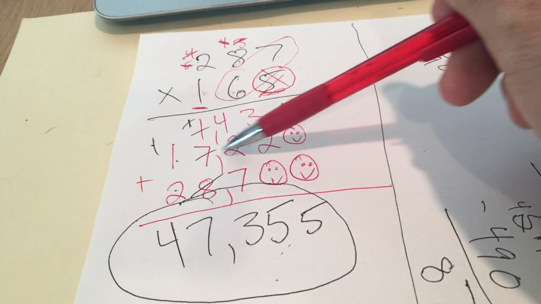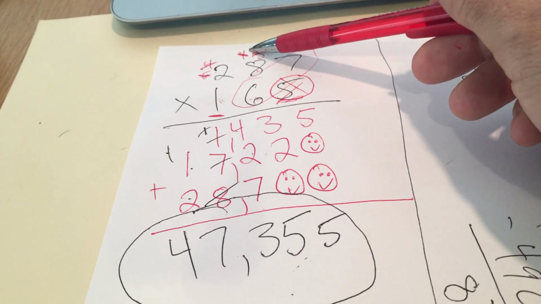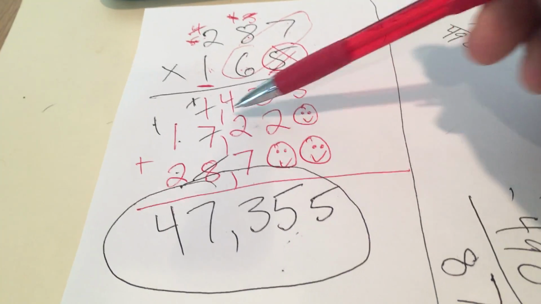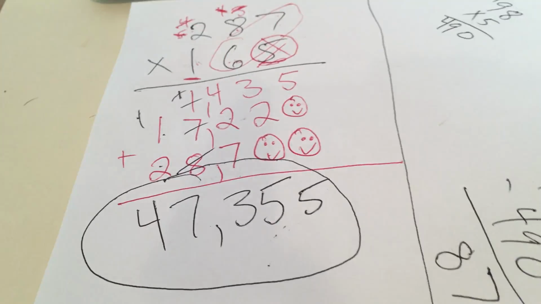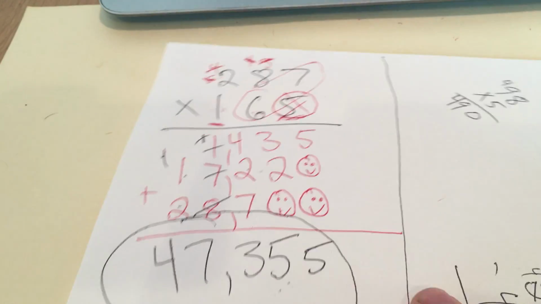What were your partial products? Try to find out, did you make a mistake with the multiplication? Did you make a mistake with the carrying and then adding that at the end? Or did you make a simple addition mistake at the end? Your job now is to find out where did you make your mistake. That way next time you don't make the same mistake.